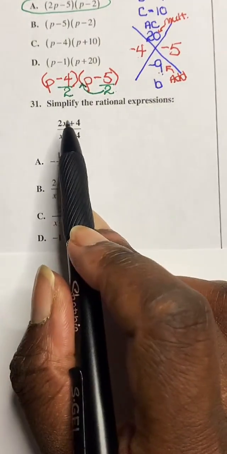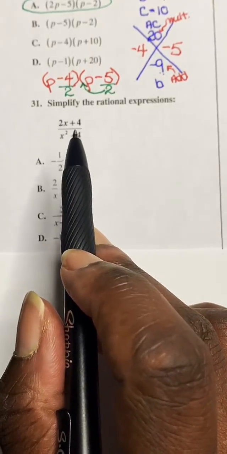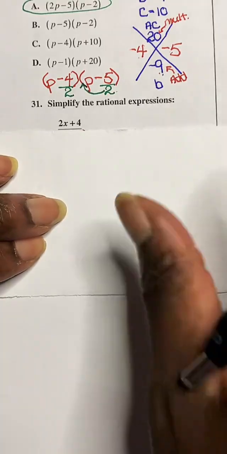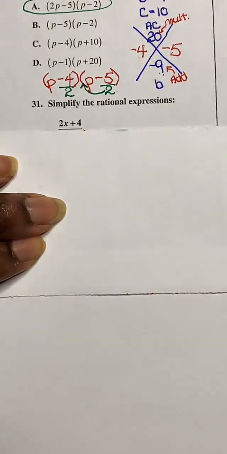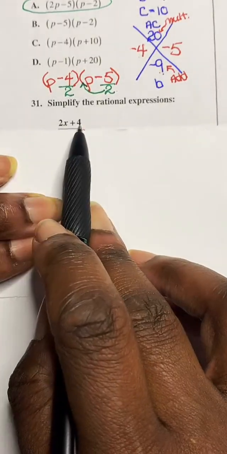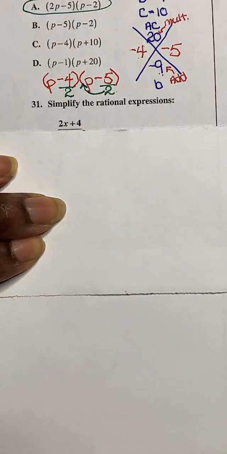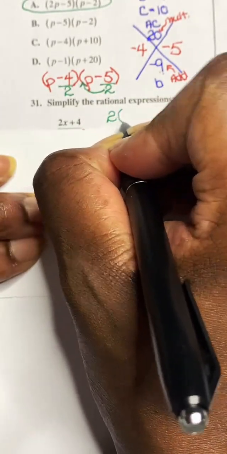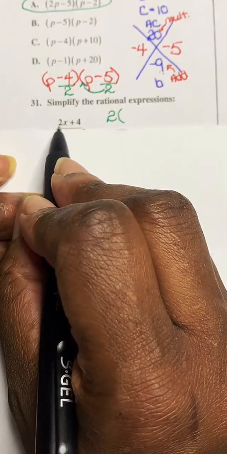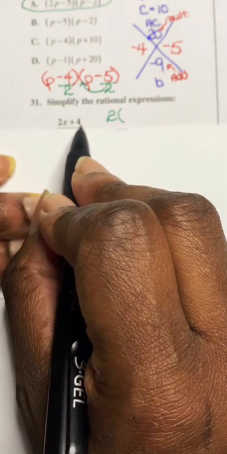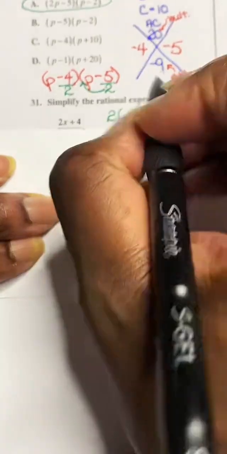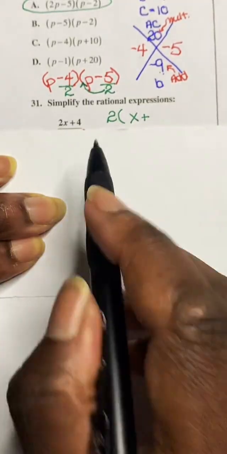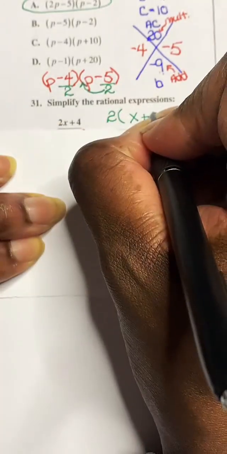So for my numerator, focusing on the numerator, we have 2x plus 4. I noticed that 2 and 4 both have 2 in common. So they do have a GCF. When I factor out the 2, what I'm doing is dividing the original by 2. So 2x divided by 2 will simply give me 1x, or just x, plus 4 divided by 2 will give me 2.